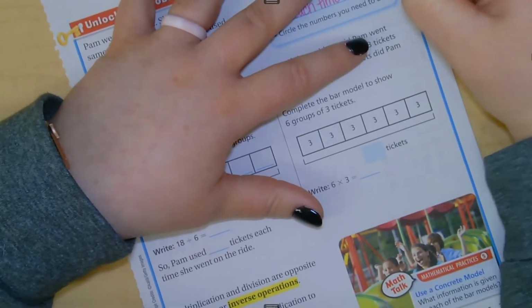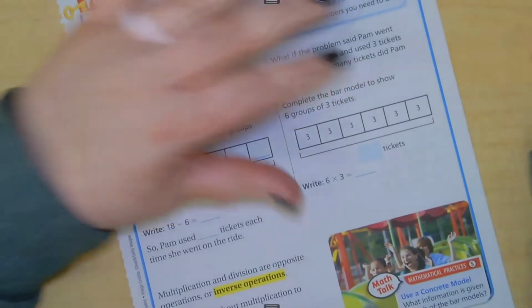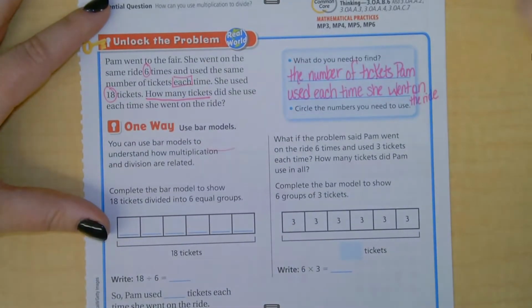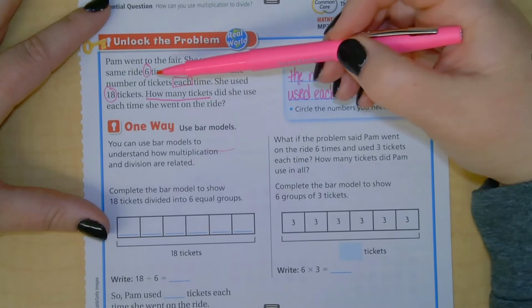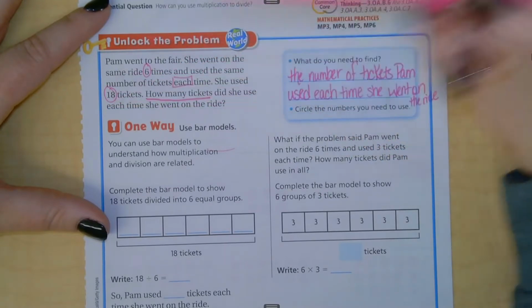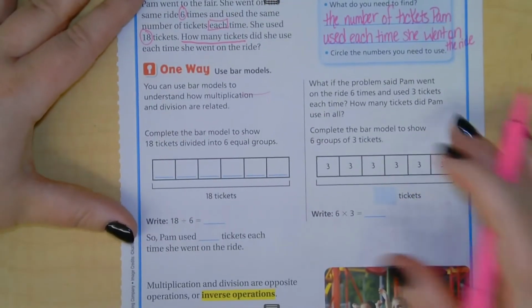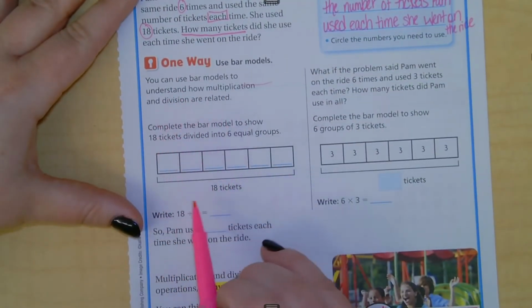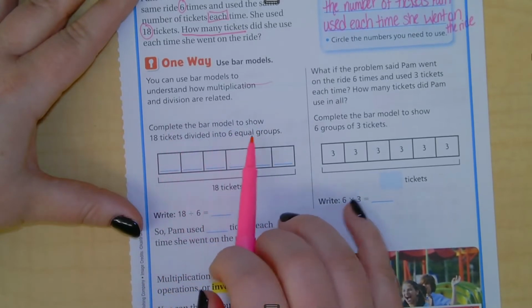I wrote way too big. Okay. Now, circle the numbers you need to use. We've already done that. We know that she rode the ride 6 times and she used a total of 18 tickets. So one way to do this is to use a bar model. So you can use bar models to understand how multiplication and division are related. So complete the bar model to show 18 tickets divided into 6 equal groups.